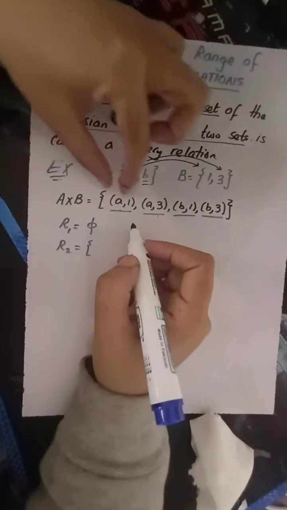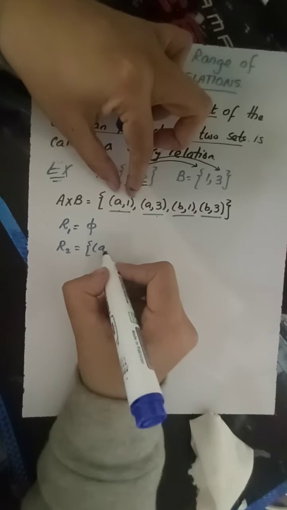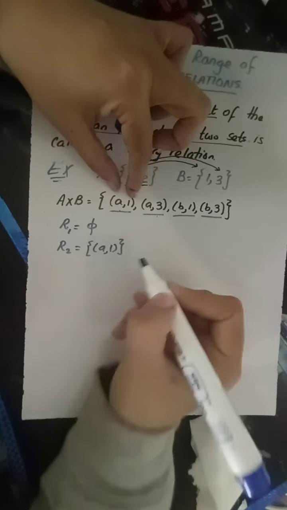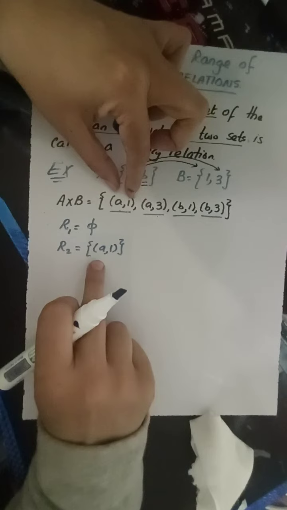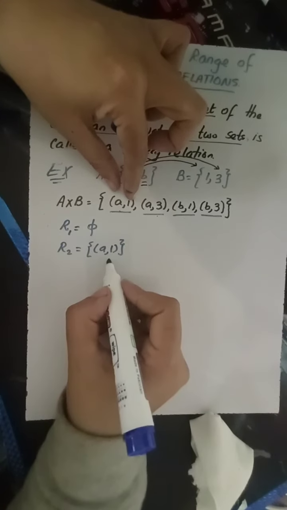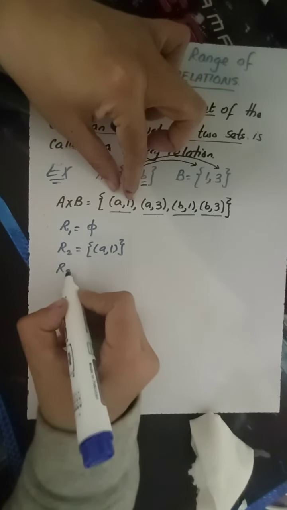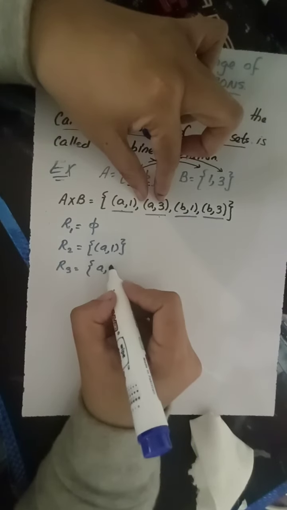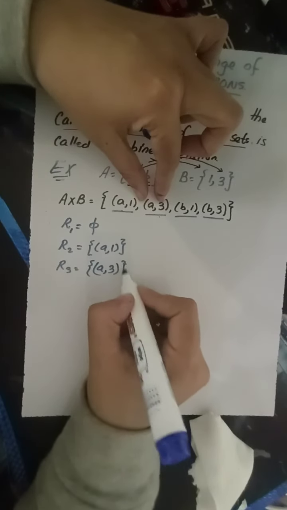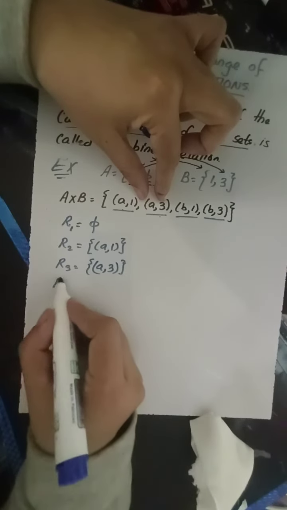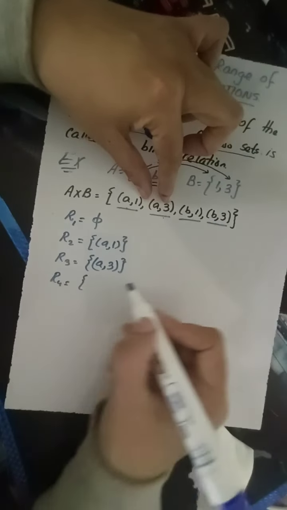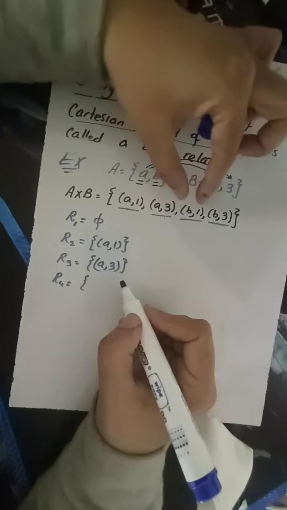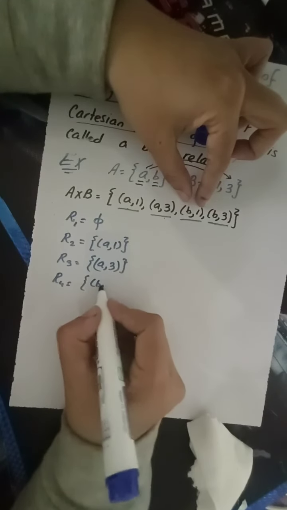So I have taken the null set. After that I am going to take the singletons. This is the first element, this is the first singleton, the first subset of A cross B. This is also a binary relation. Then the third binary relation you can make with the help of the second element. This is how we make the subsets. We take each member one by one and make the singletons.